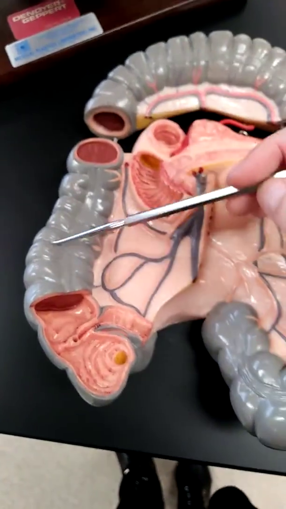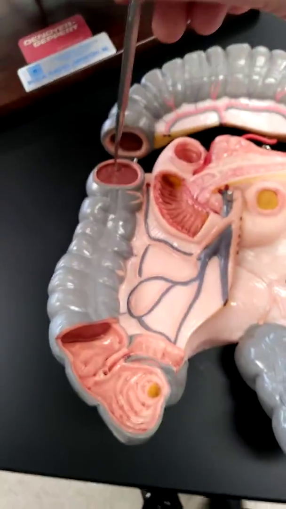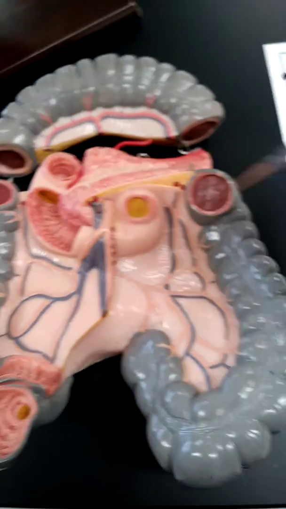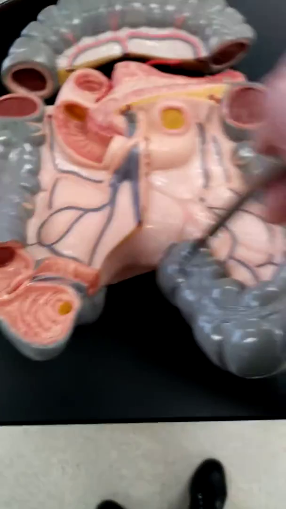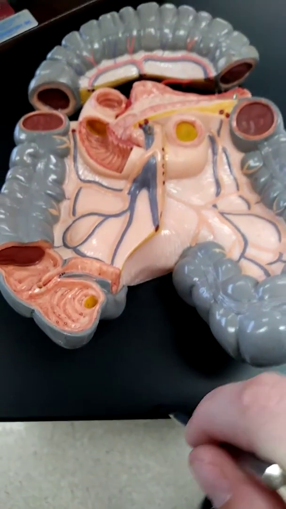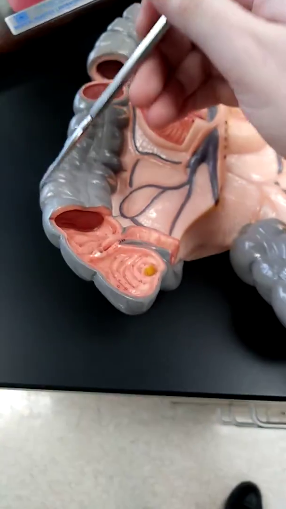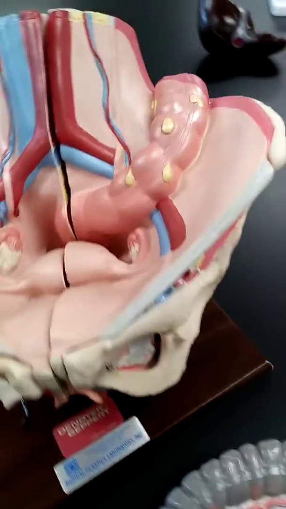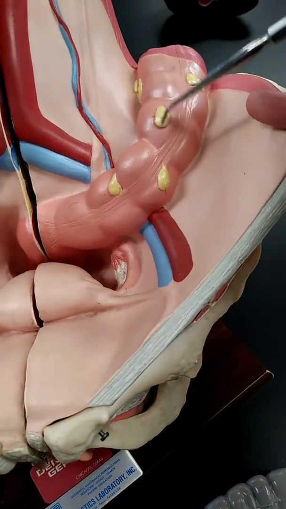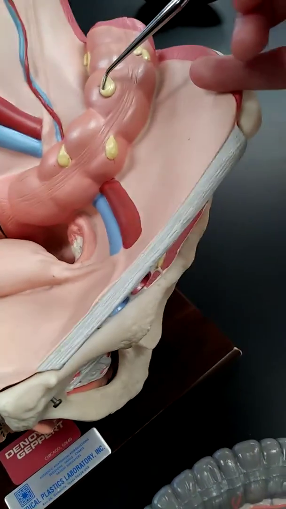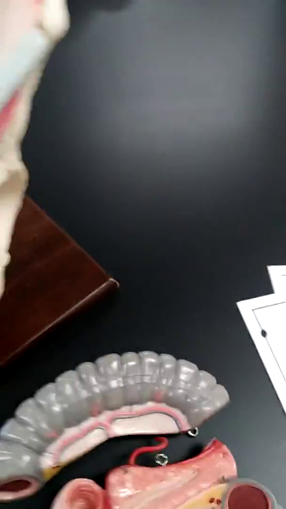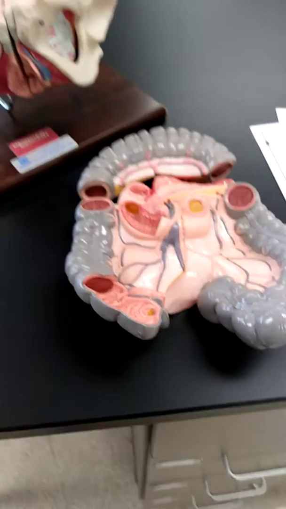This is the ascending colon, the right colic flexure, the transverse colon, the left colic flexure, the descending colon, the sigmoid colon, and then the rectum. All these bumps on the outside are the haustra. These are the epiploic appendages. And it looks like that's what I've got.